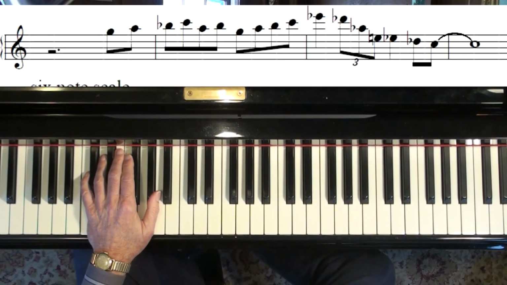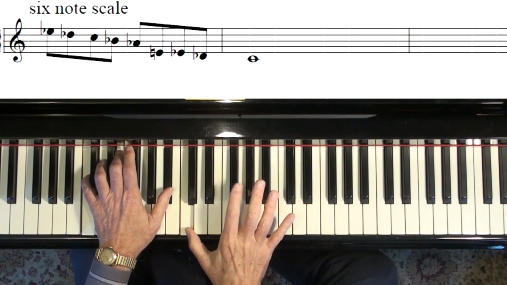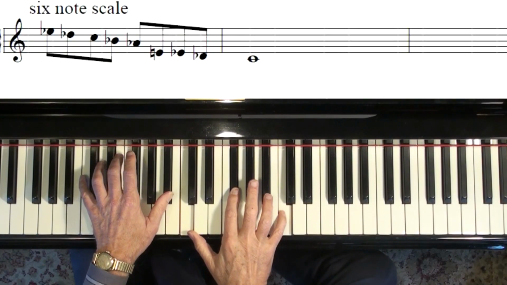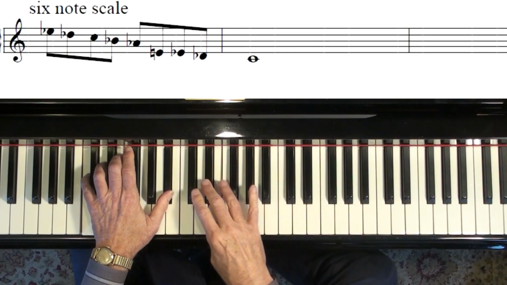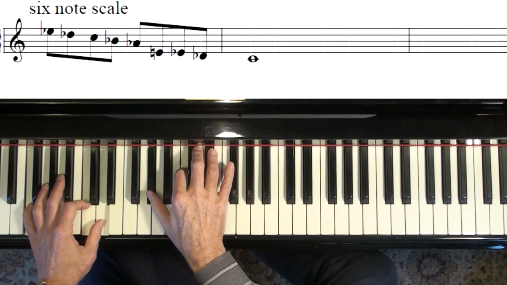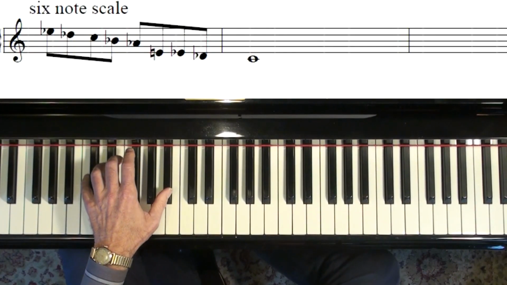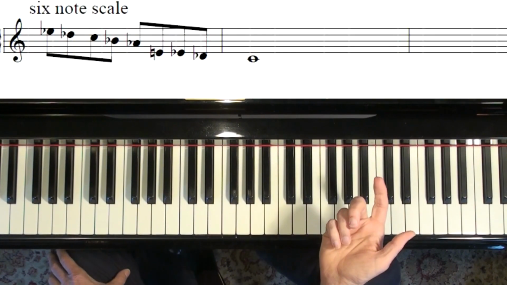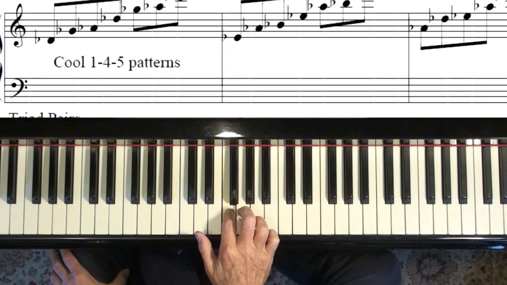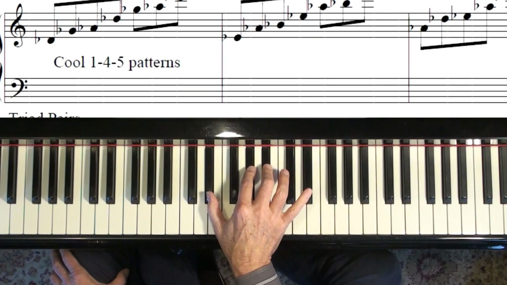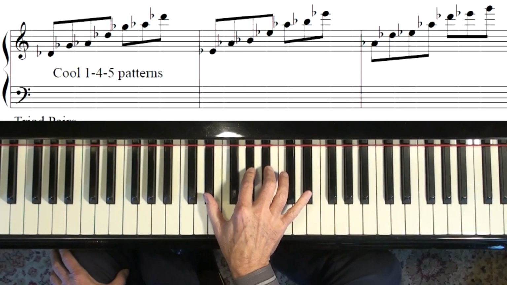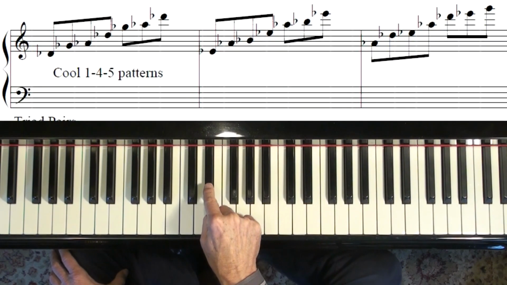I've used this scale a lot, leaving out one of the notes. And the note that I leave out is the tritone, of all things. So that's the 6-note scale. There's some really cool, what I call 1-4-5 patterns. Now, it's not 1-4-5 in C. It's just finger patterns like this. 1-4-5, because it's a 4th and a 5th above that note.